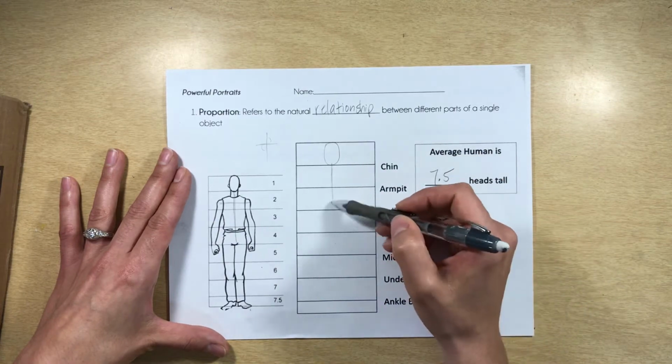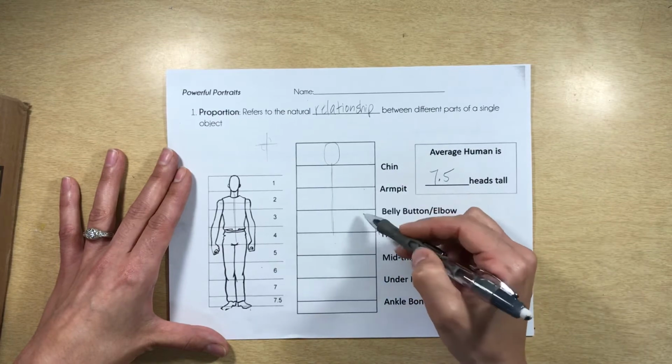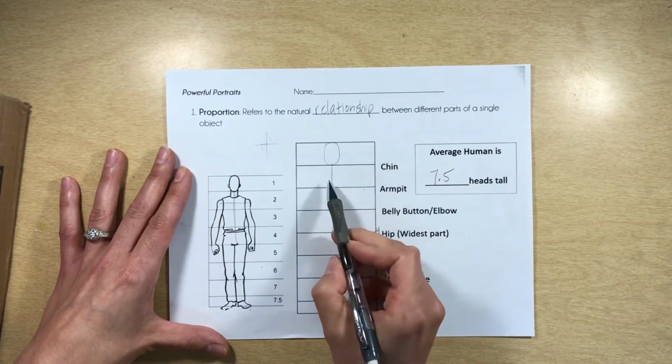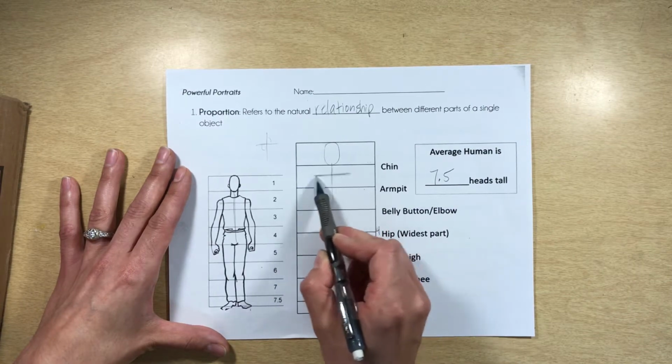This will end at the hip line, or also known as line 4, okay? So 1, 2, 3, 4 down. Then the shoulder line is going to be kind of right in the middle in this zone, okay?